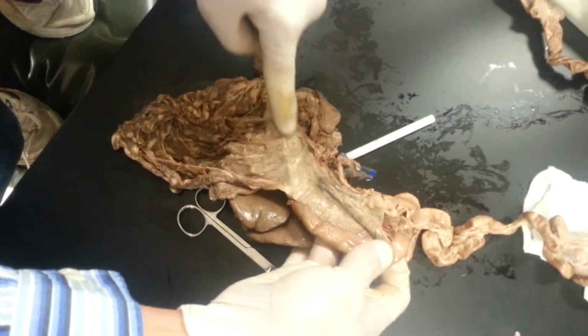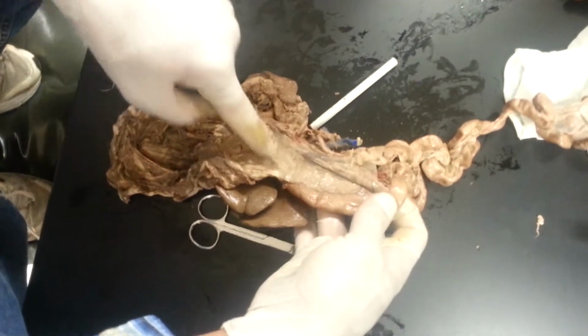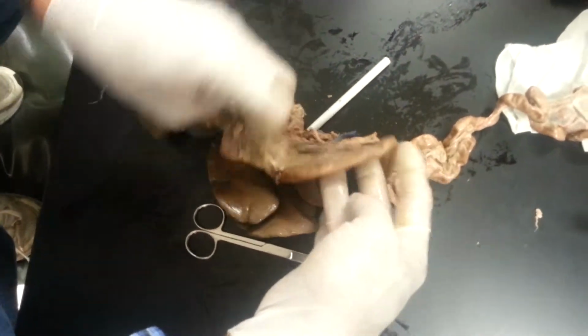That's the pancreas. So it's pretty long in the cat. It's behind the stomach here. See, there's a greater omentum in the stomach. There's the pancreas, and then it runs down the small intestine a bit.